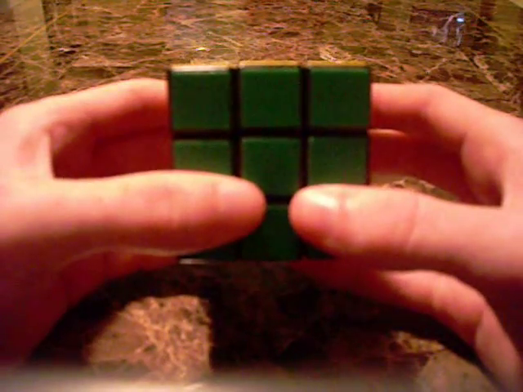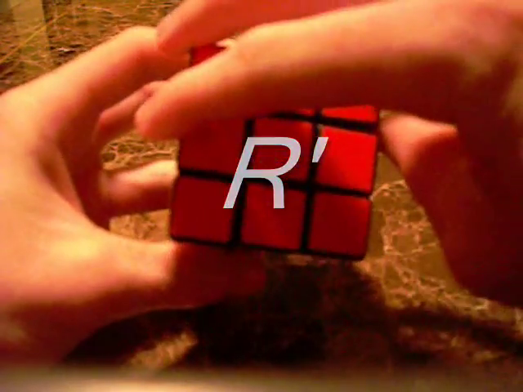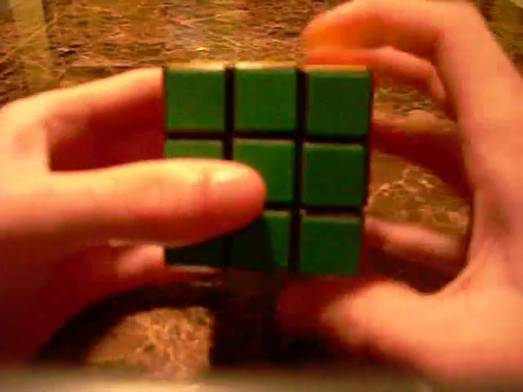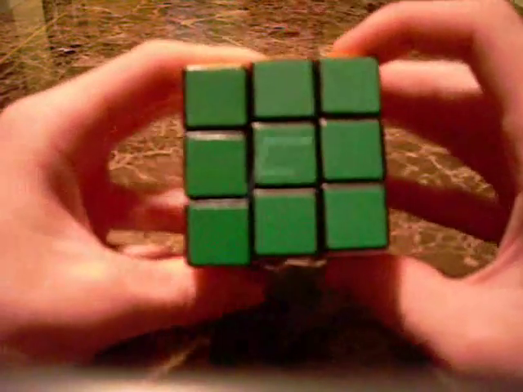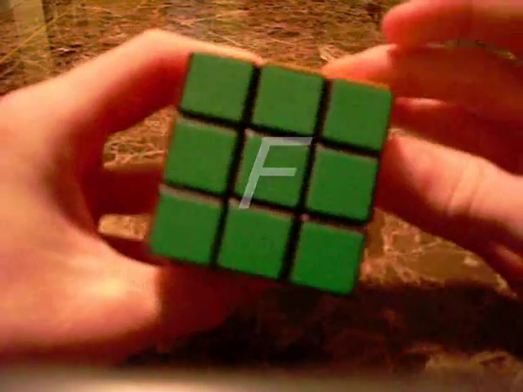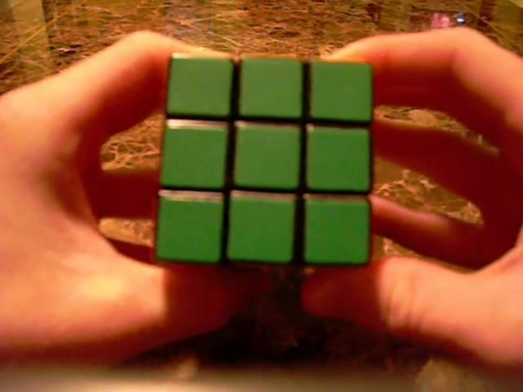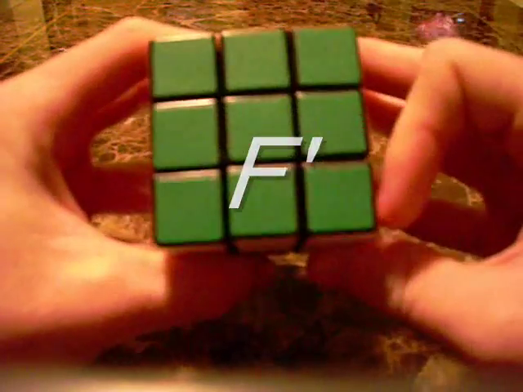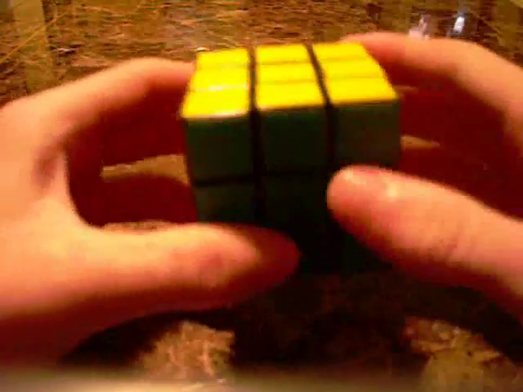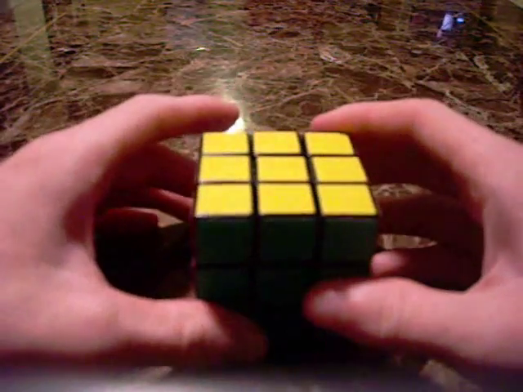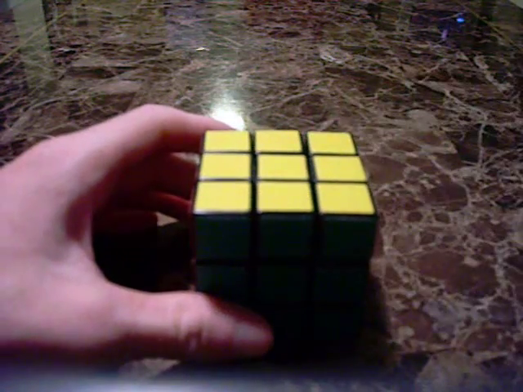That's an R. If it says R with a prime after it, so R prime or R inverted, again we're going to look at the right side, and instead of going clockwise, we're going to go counterclockwise, just like that. Okay, so another one might be F, so F looks like this. We're looking at the front of the cube and going clockwise. F prime, or F inverted, looks like this, going counterclockwise. There's also U, so we're going to look at the upside clockwise, and U prime counterclockwise. So, and that's basic notation. If anything else shows up, I'll go over it in the video.